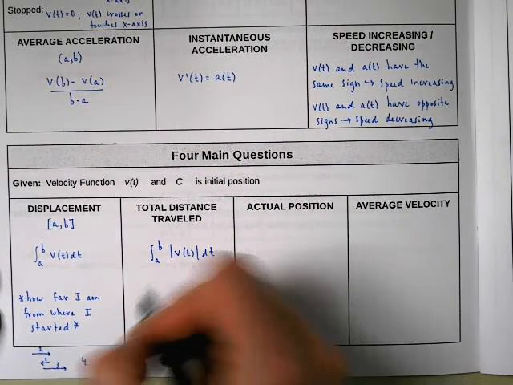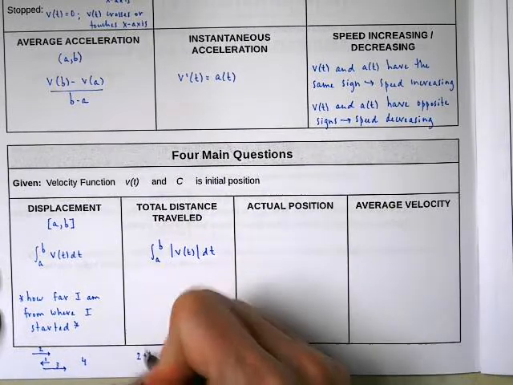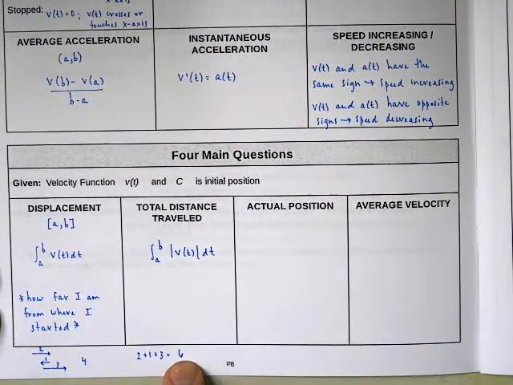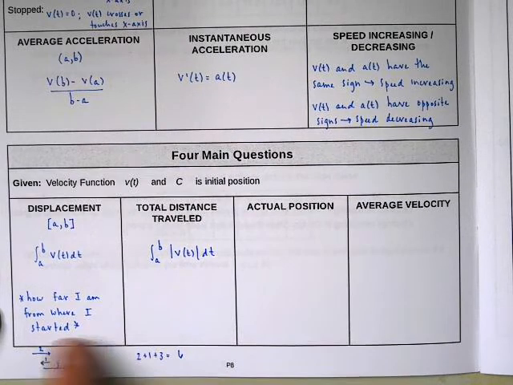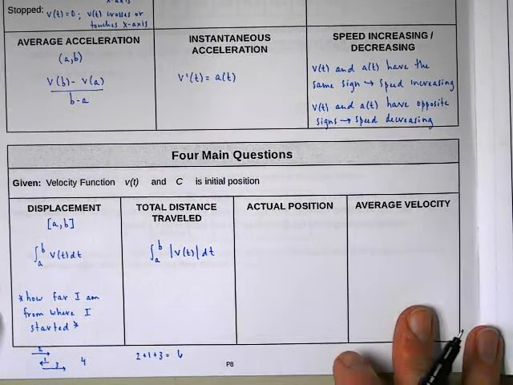So in other words, I'm going to take now 2 plus the 1 that I traveled plus the 3, and now I've traveled a total distance of 6. So that's kind of the difference here. So total distance traveled is going to be integrating that absolute value.